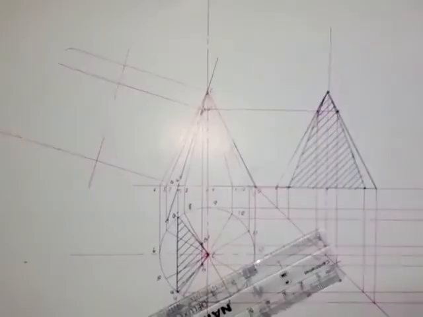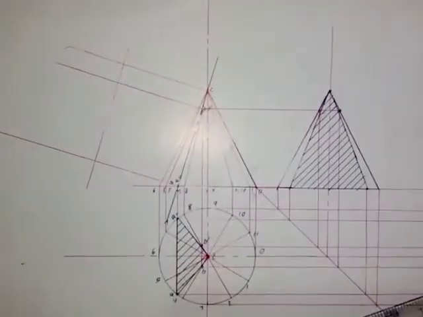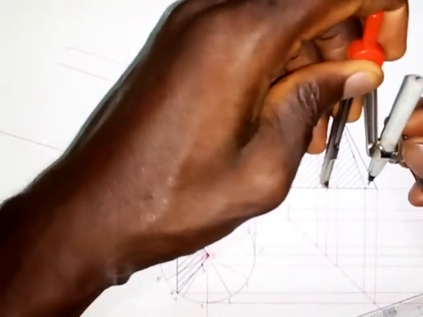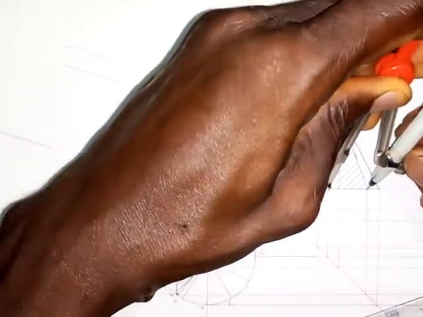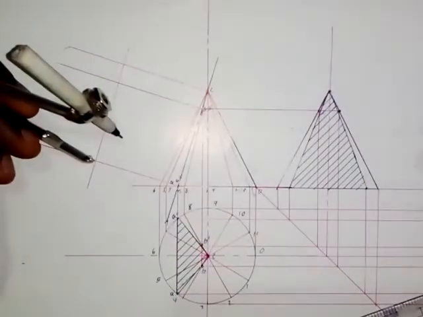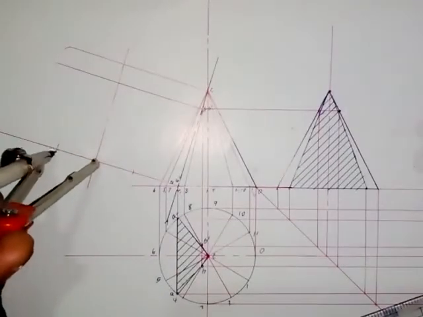Okay, so the next thing I'm going to do is that we are producing the true shape of the cut surface. Taking my compass, I bring it to this point, and I take this distance on AA prime from here to here. I bring it here, and I draw an arc here and here.